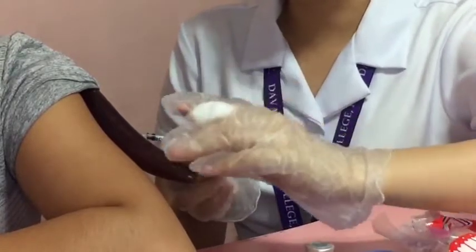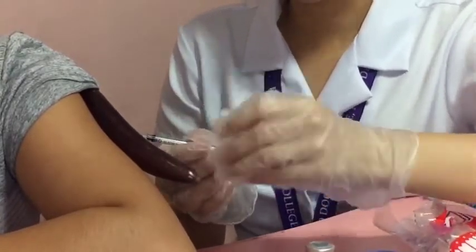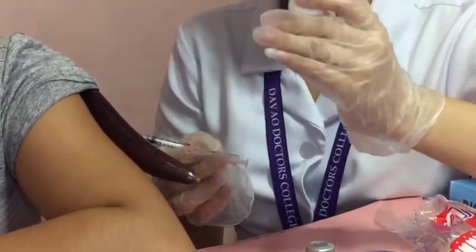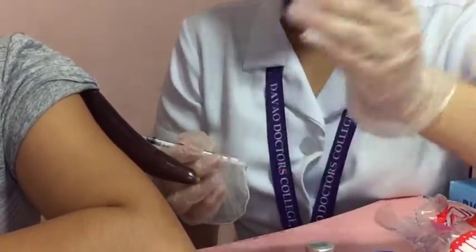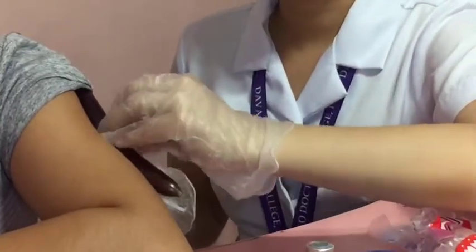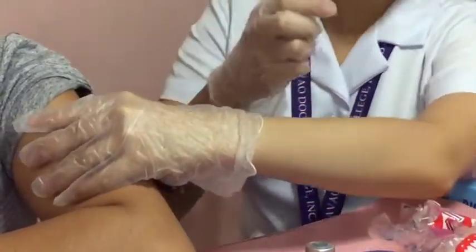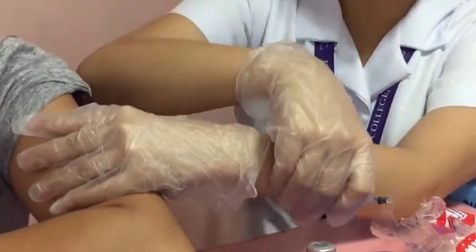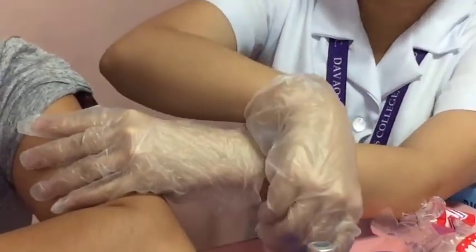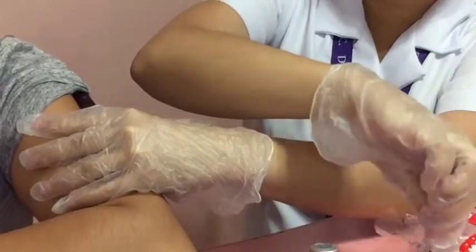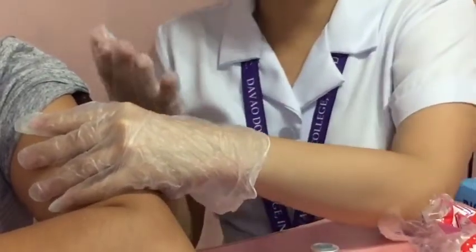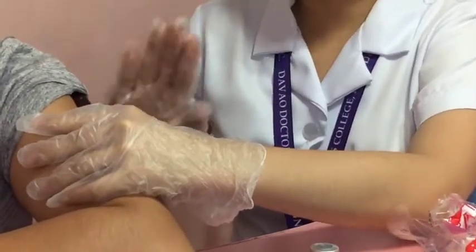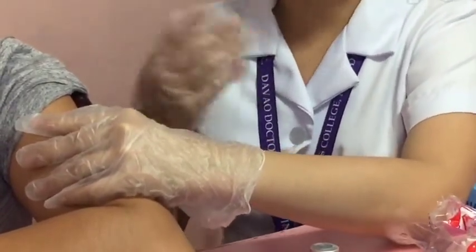Now let's remove the needle smoothly by pulling along the line of insertion while depressing the skin with our non-dominant hand. Depressing the skin minimizes the client's discomfort after withdrawing the needle. If bleeding occurs, apply pressure to the site with dry sterile gauze until it stops.